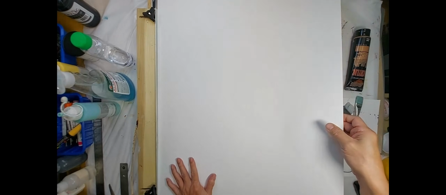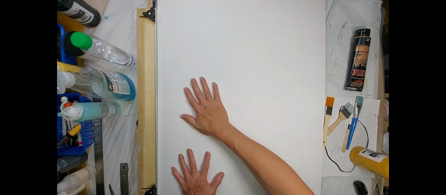Again, this is my Richardson watercolor paper, 22 by 30, 135 pound cold press.